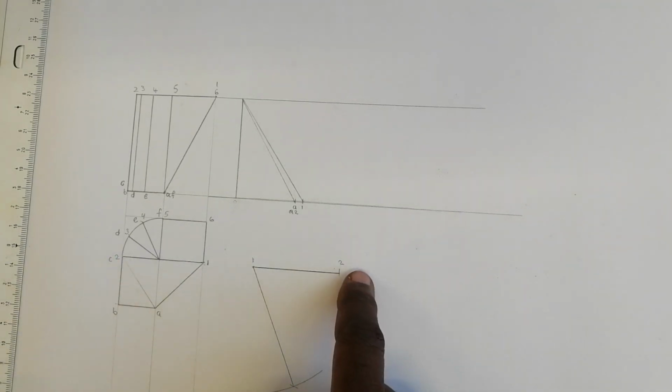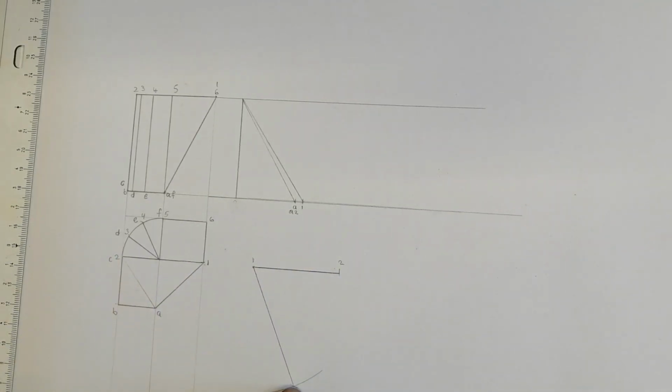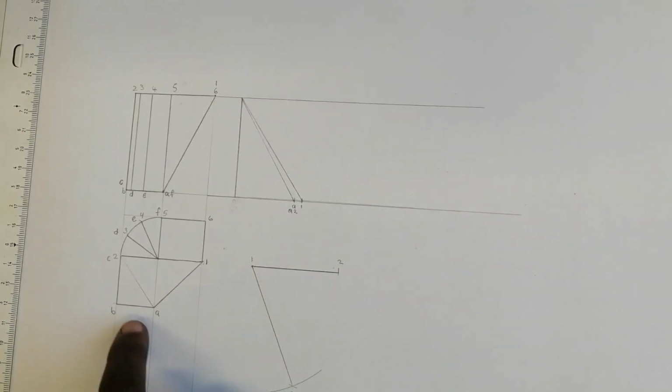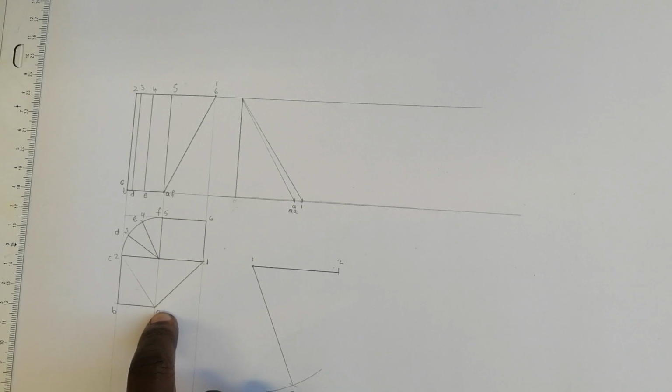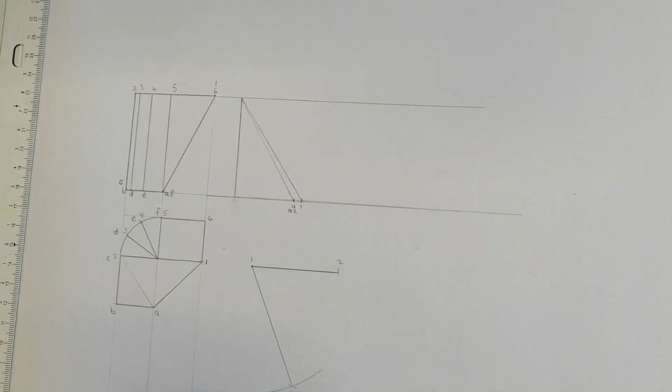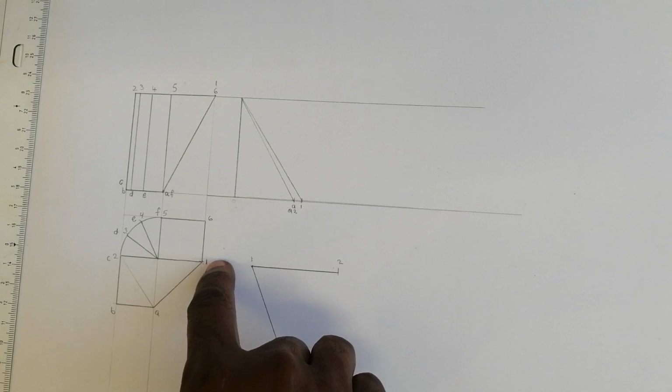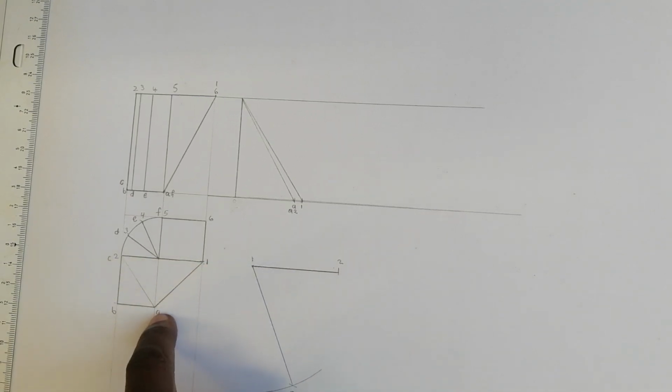So 2 is already there, A is already there. Now I need BA. Now you see that BA in top view is a true length, because both of them are on the bottom rim. It's different from one top rim, one bottom rim.